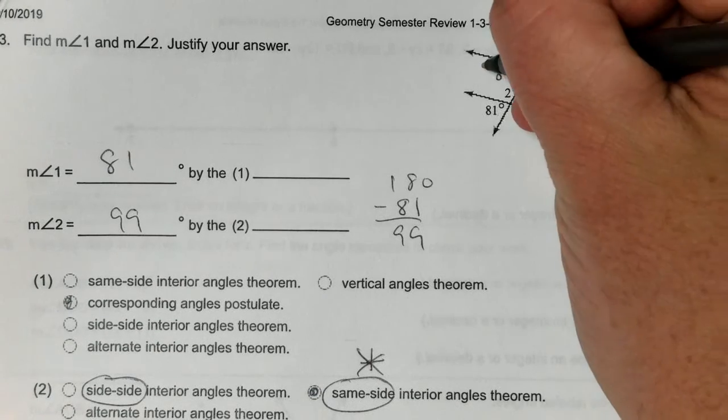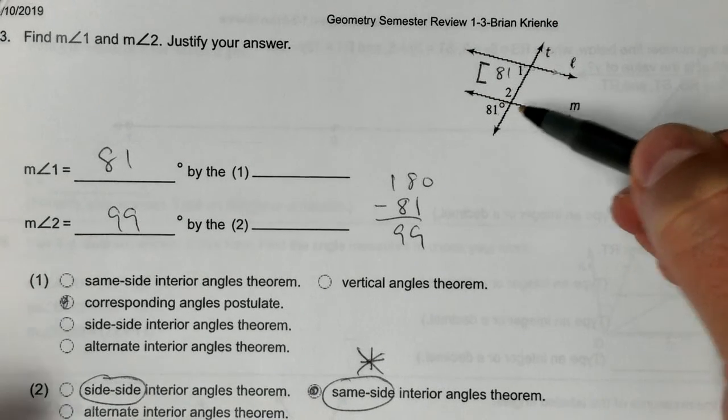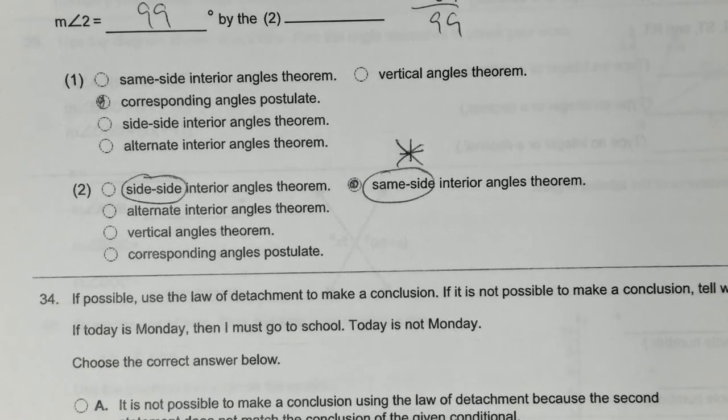Same side, like this. They're both on the left of the transversal. They're between L and M. So that's why it's same side. It's not side side. Any questions?